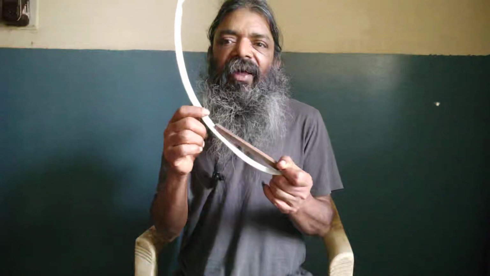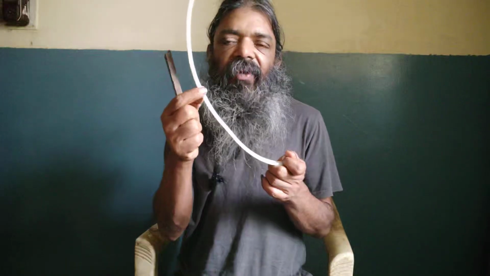A changing vector. A vector that is changing. What is changing here? Every moment dy by dx is changing, or in coarse terms, if this is y and this is x, every moment y by x is different. But in an exact way, every moment dy by dx is different.